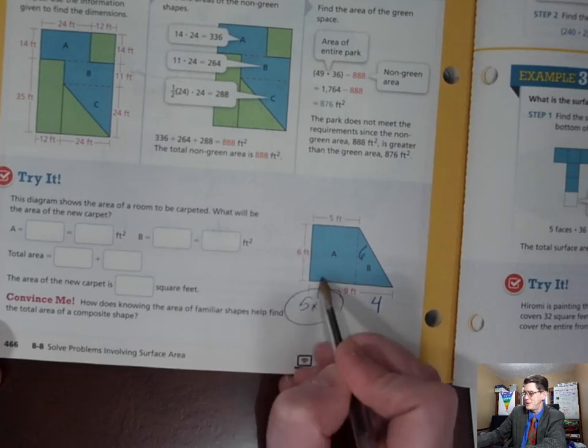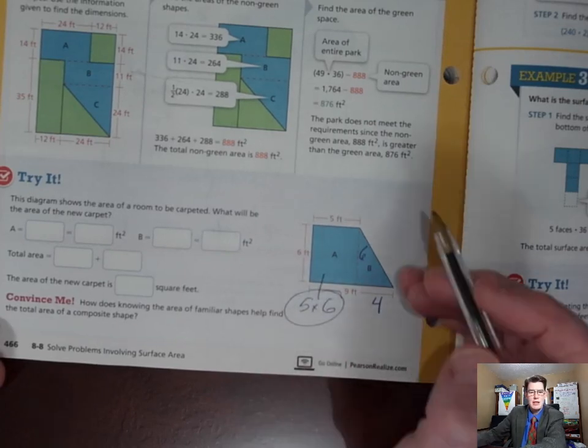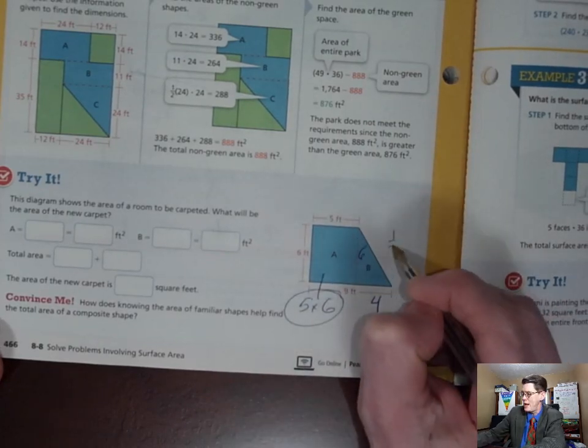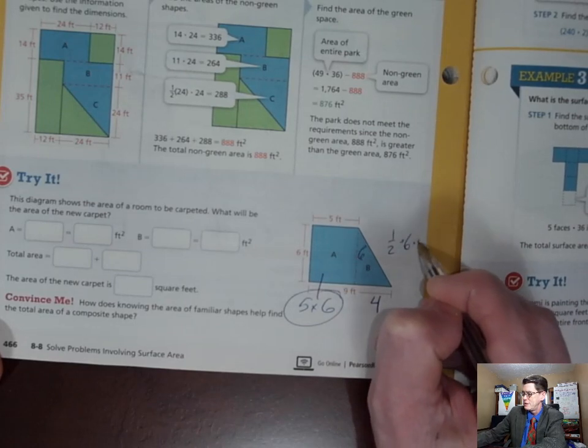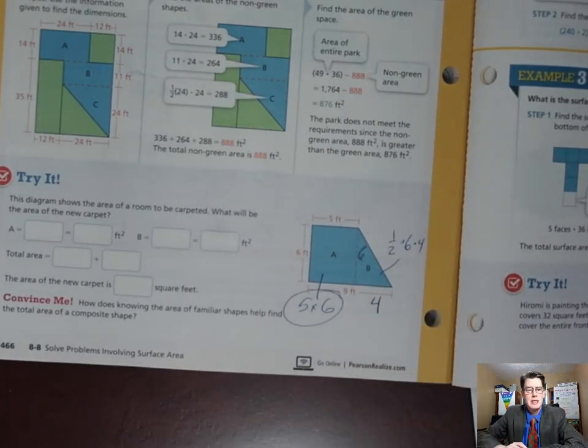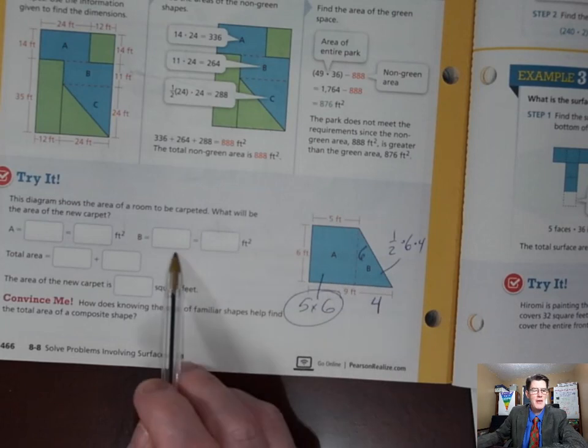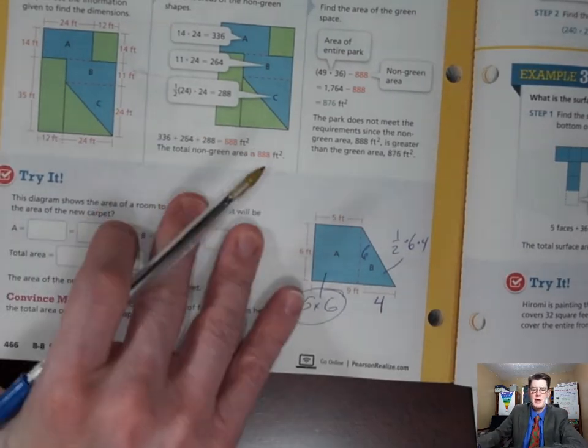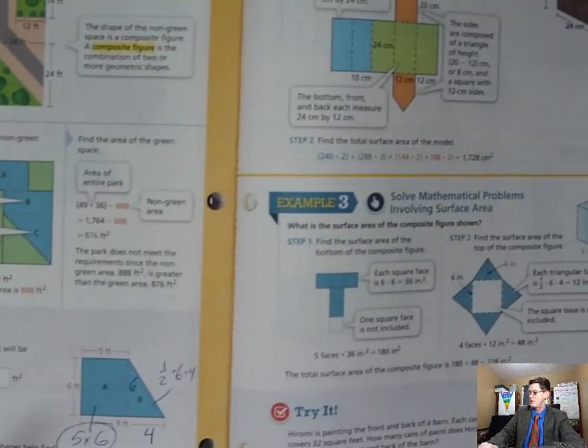So 5 times 6 gives you the area of that rectangle, and the area of this triangle is 1/2 times 6 times 4. You'd add those together, you can put the numbers in, you can see if you get the same thing that the answer key does.